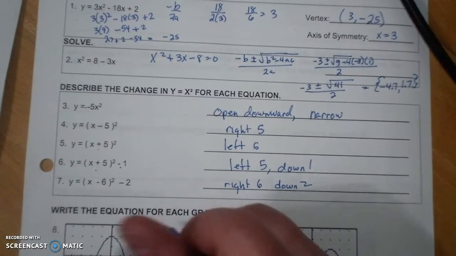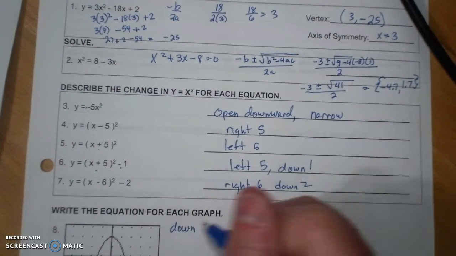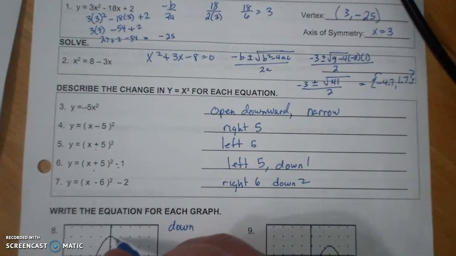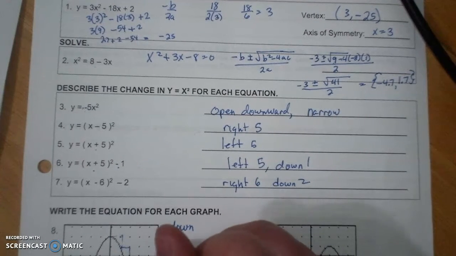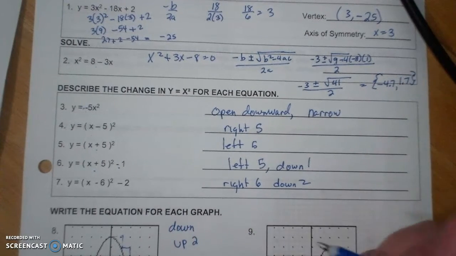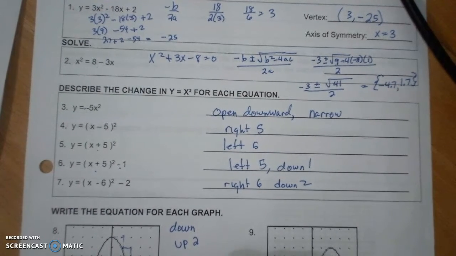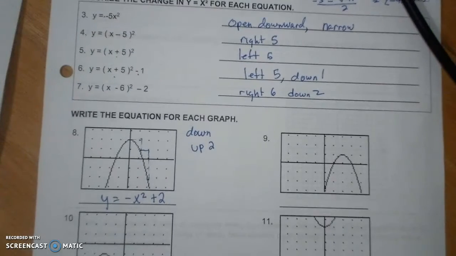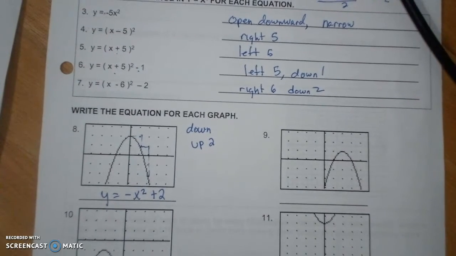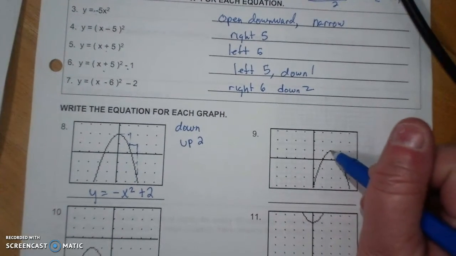Okay, this says opens down. Checking for quadratics: 1, 1, yes; 1, 1, 2, 3, yes. So, and up 2 for the vertex, so this is y equals negative x squared plus 2. Oops, sorry. Check for widening and narrowing.